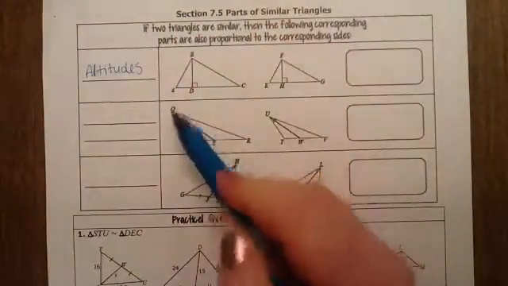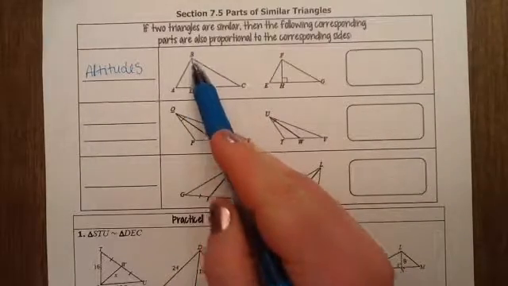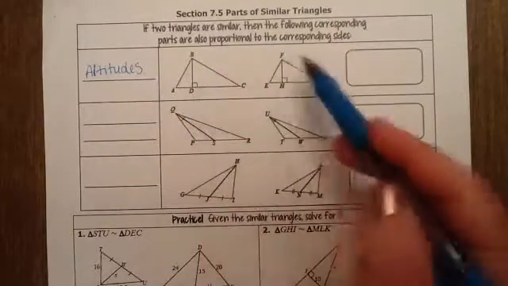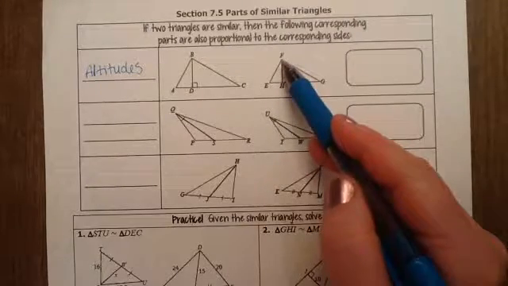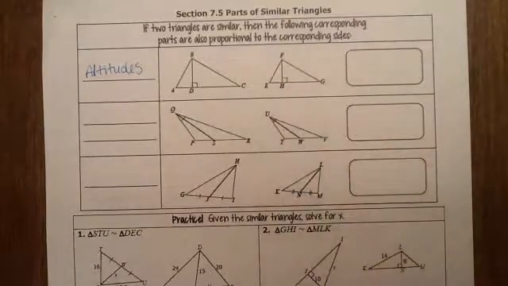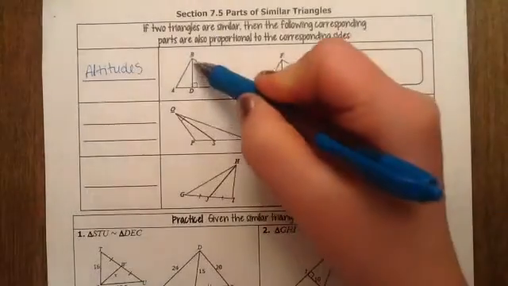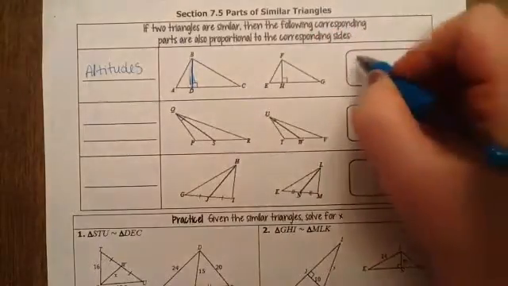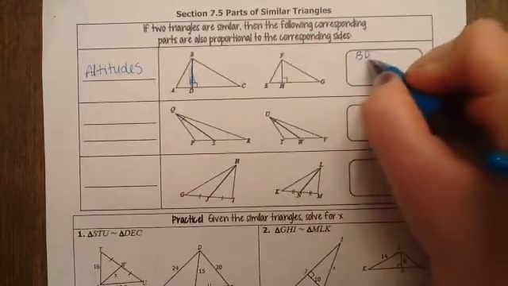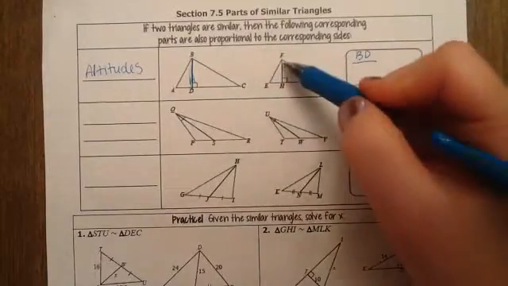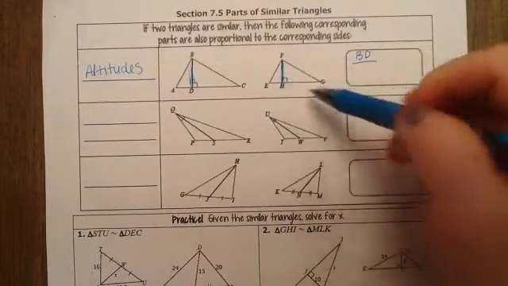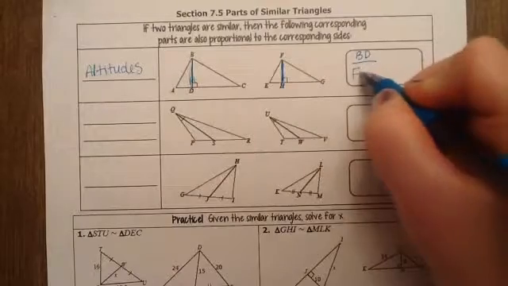Altitudes come from the top straight down and they make a 90 degree angle. So wherever you can connect this corner straight down, that's an altitude. So if I take my first altitude, that is BD, that piece compares to the smaller altitude, which is FH.